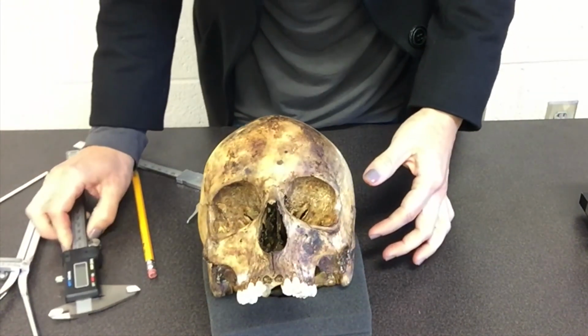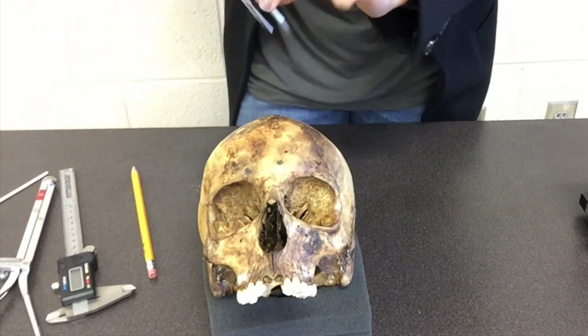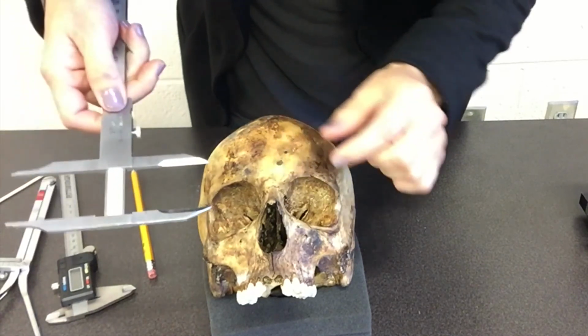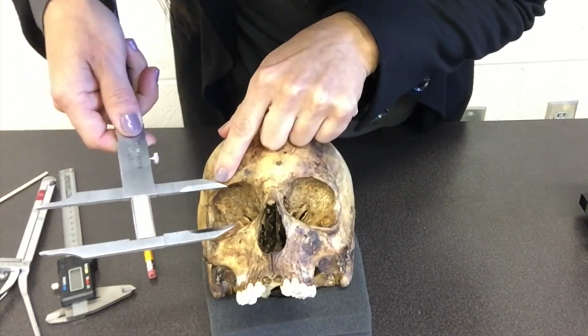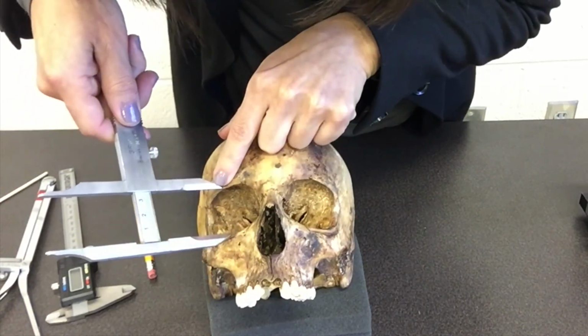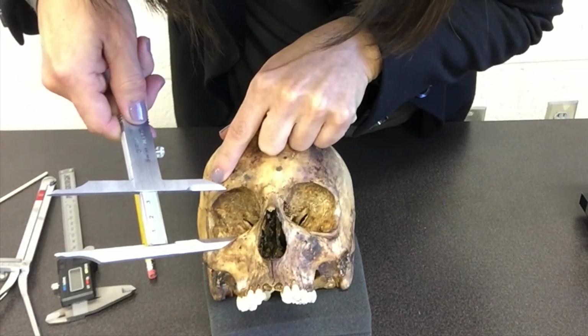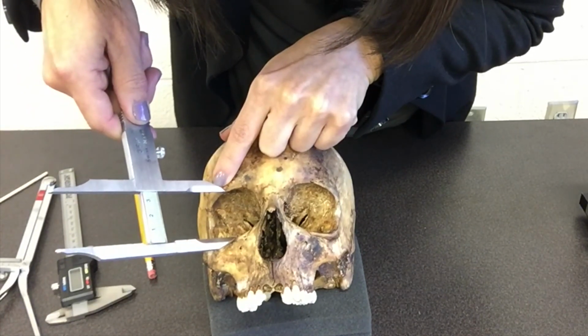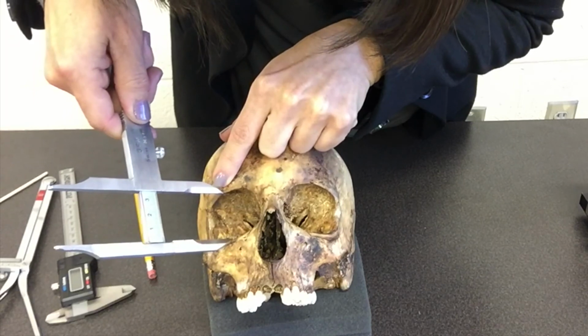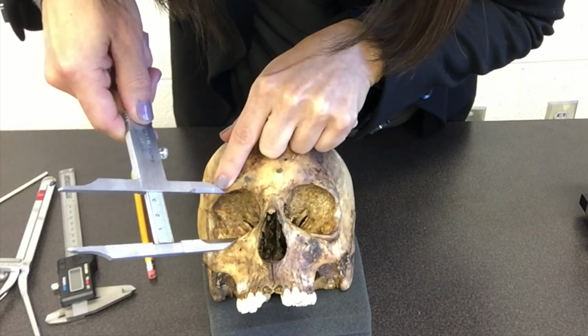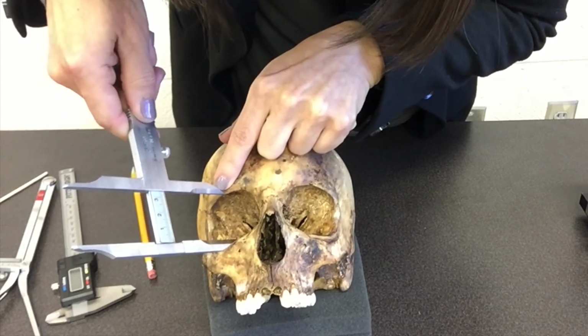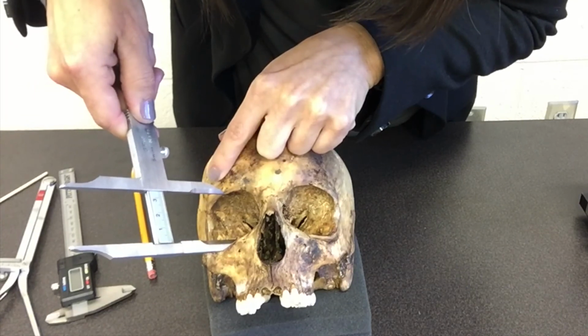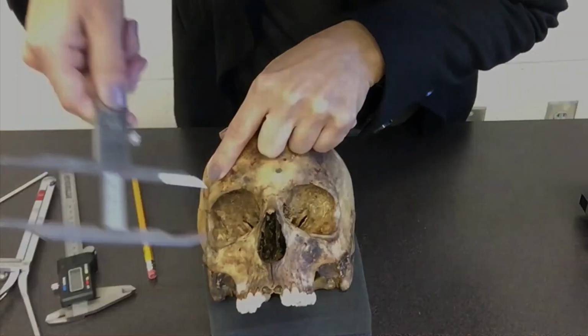If you don't have calipers with jaws like that, just make sure that when you take it, you're very careful in applying the sharp edges along the superior and inferior orbital margins. Avoid any foramina or anything like that because it is more of an inside measurement right along the edge there.